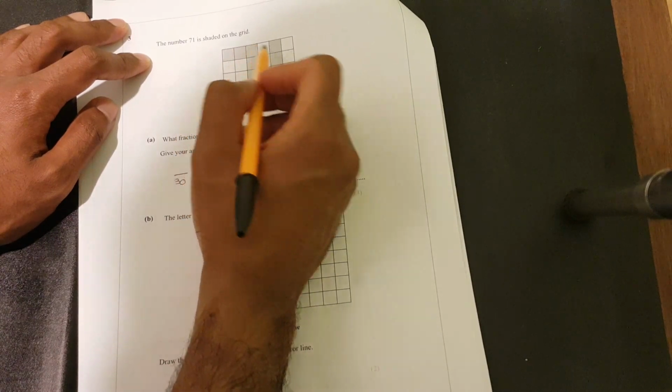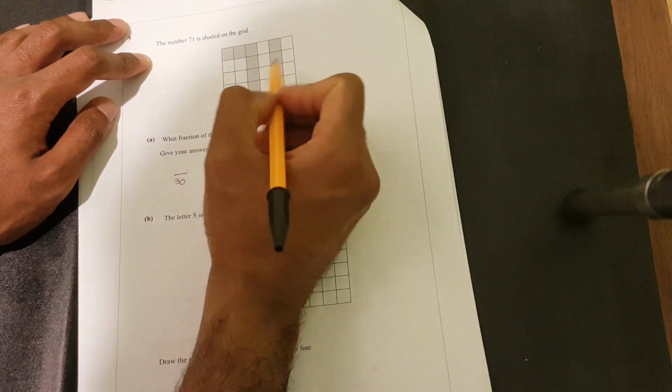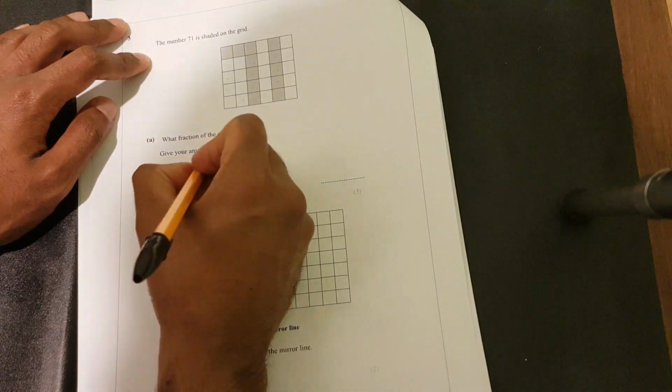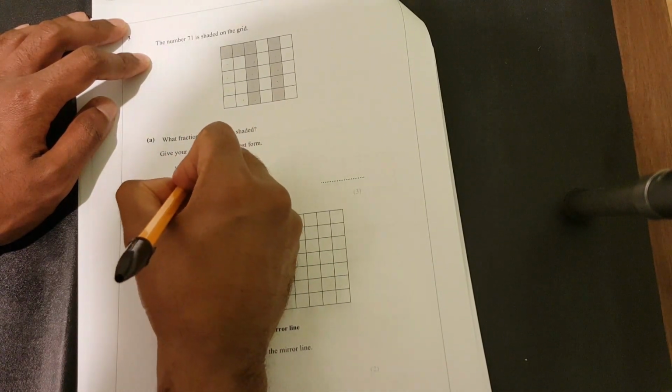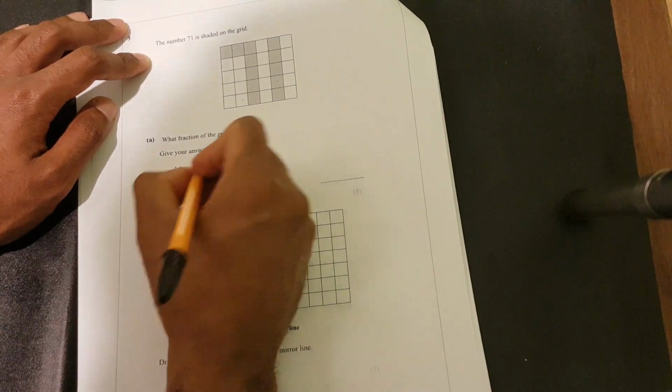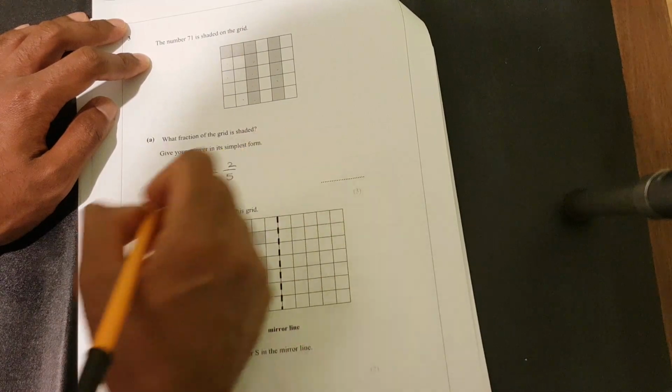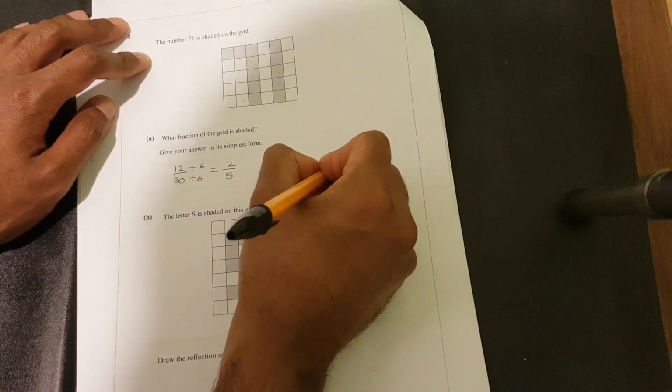And then I counted 1, 2, 3, 4, 5, 6, 7, 8, 9, 10, 11, 12. 12 out of 30, both of them come in the 6 times table, so I'm going to divide by 6, and 12 divided by 6 is 2, and 30 divided by 6 is 5. 2/5 of the shape is shaded.